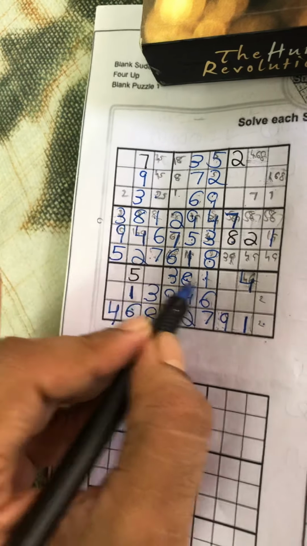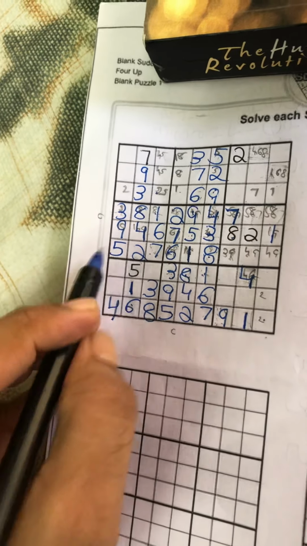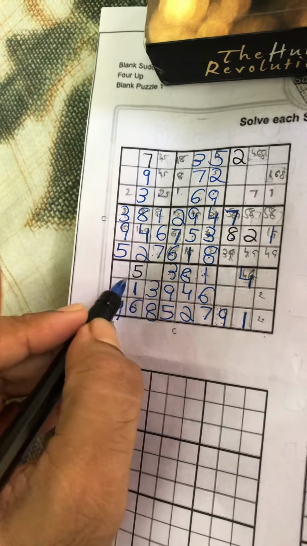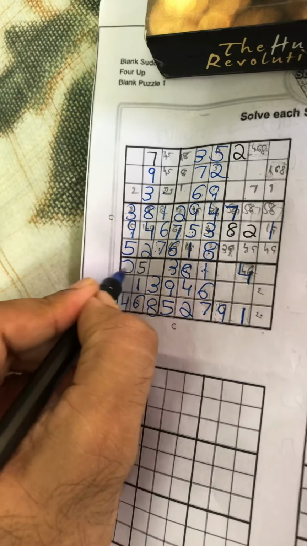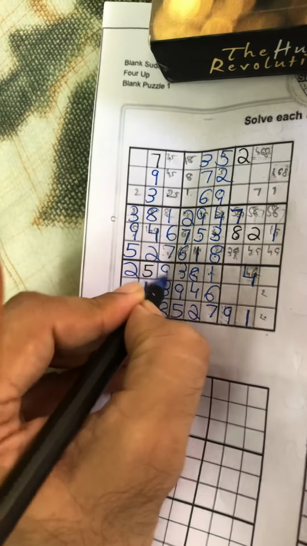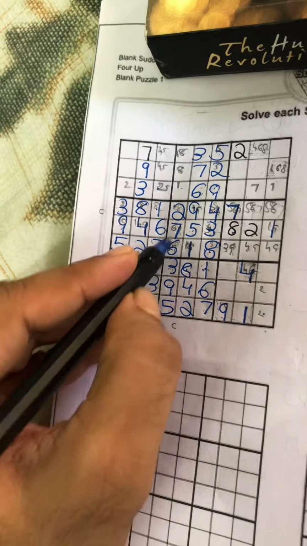7 looks here, 8 is here. Sorry, 2, 7 and 9 are missing. 9 is here, 7 is here. So 2, 7 automatically comes here, 9 comes here. So that takes care of that.